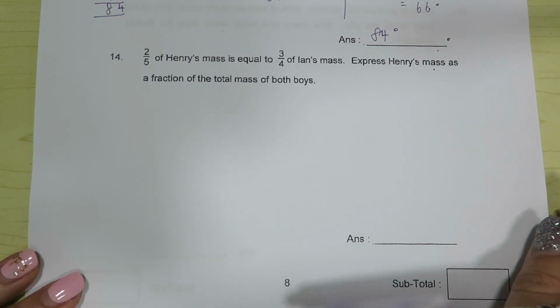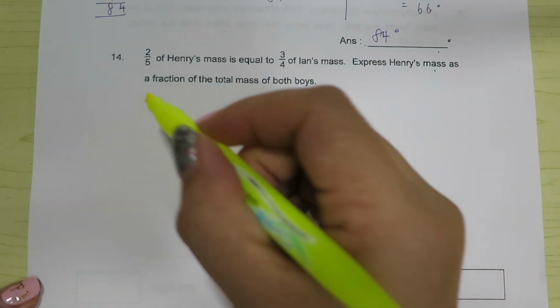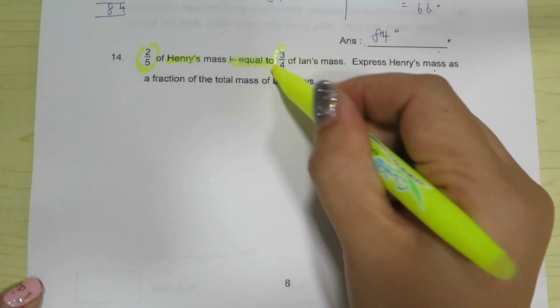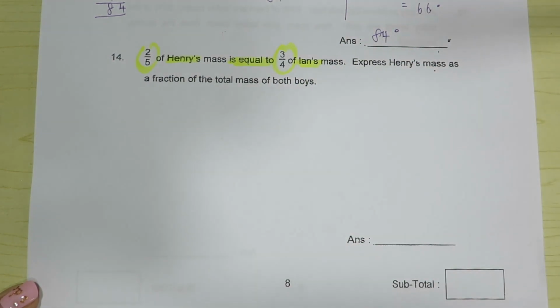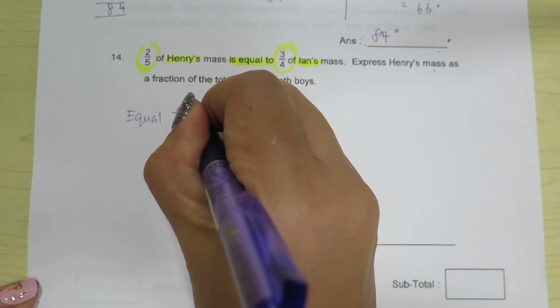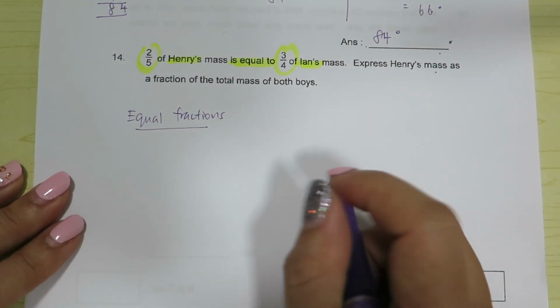Question 14. 2/5 of Henry's mass is equal to 3/4 of Ian's mass. Now this sentence, a fraction of somebody is equal to a fraction of somebody else, is the equal fractions concept. So what do we do for equal fractions?